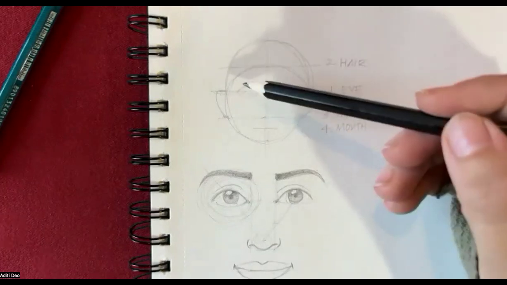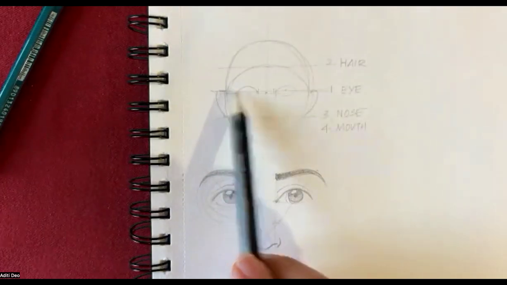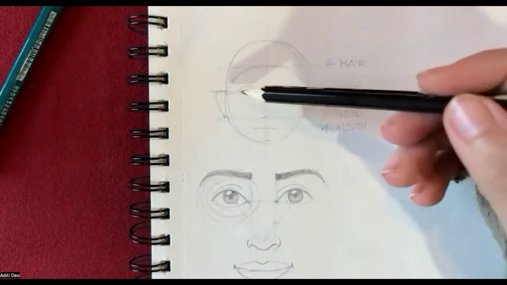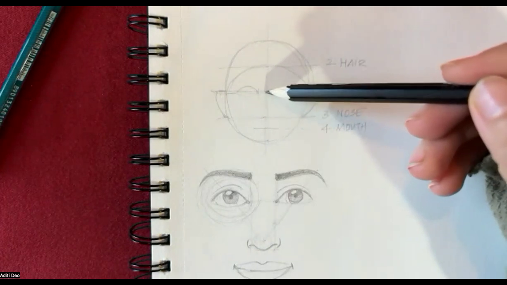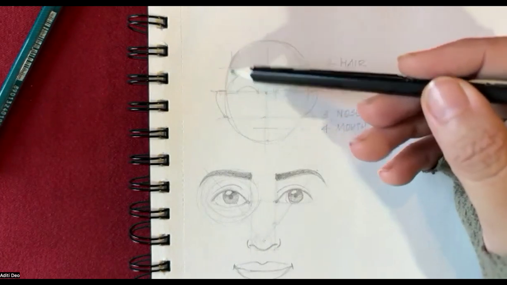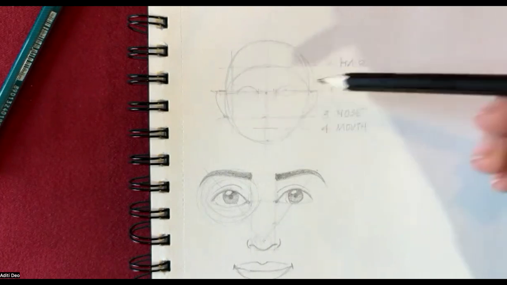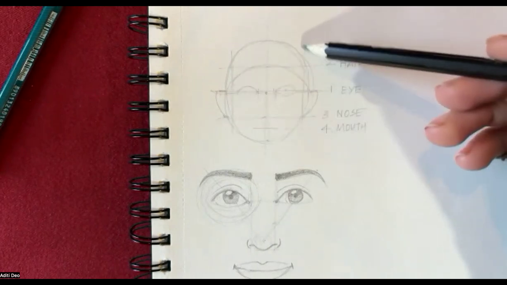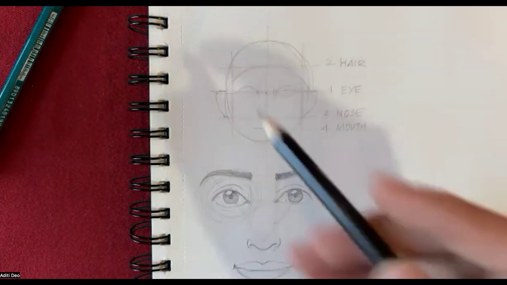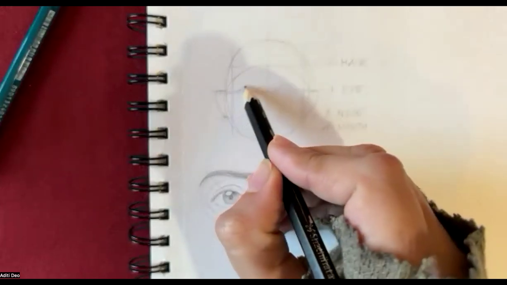Once you have this, look at how far the ear or the end or edge of the face is. We want the end of the face to be about this distance. The distance from the corner of the eye to the middle of the nose. So you might have to make an adjustment to the face. And now we can start drawing the features.